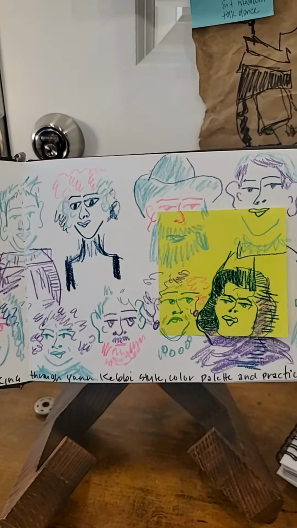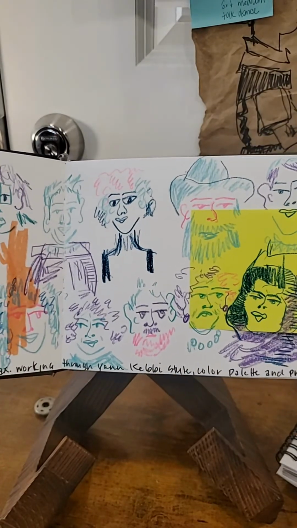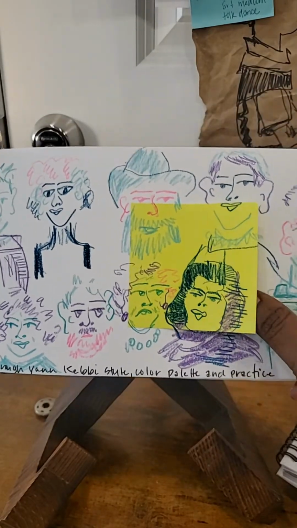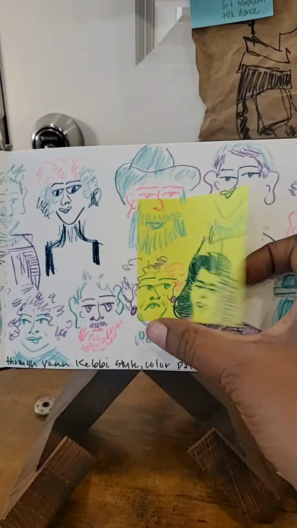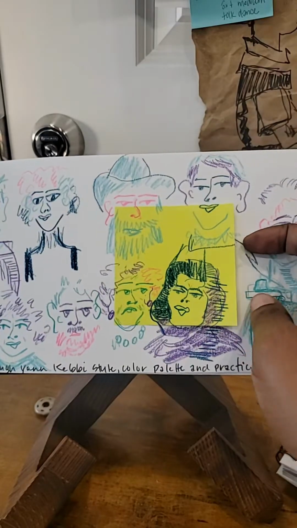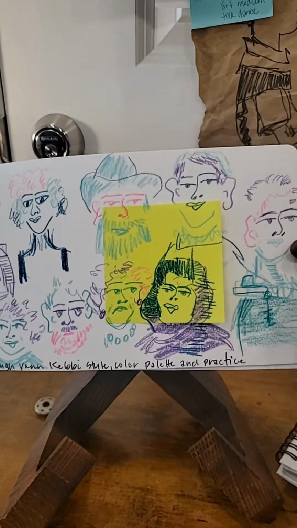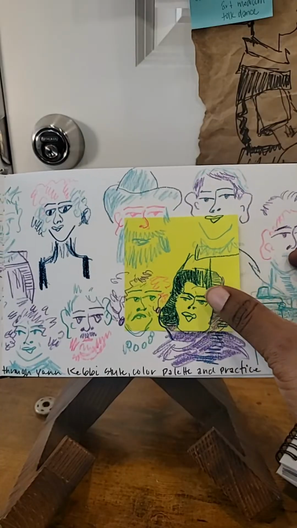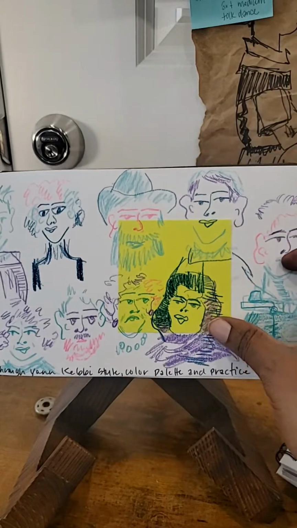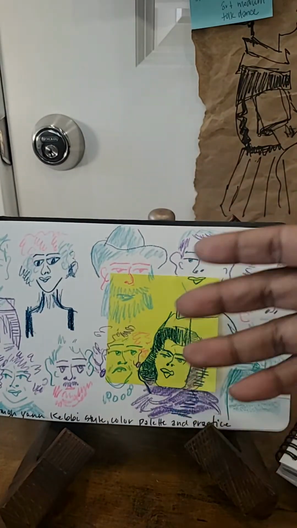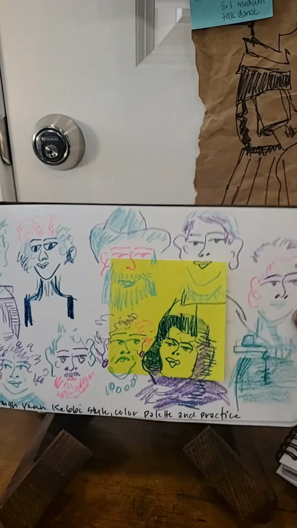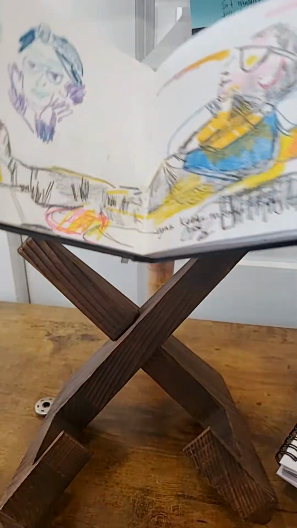Same color palette, and notes down here about Yann Kebbi. I also at times will put in sticky notes and draw over those to make the image again more visually interesting. So this is another way that I'm playing around with how to make the image visually interesting, right? How to encourage folks to stay engaged in the piece and wonder, like, what's going on there.